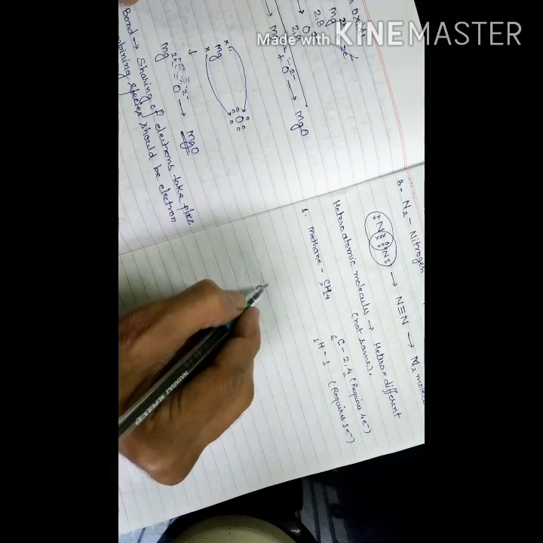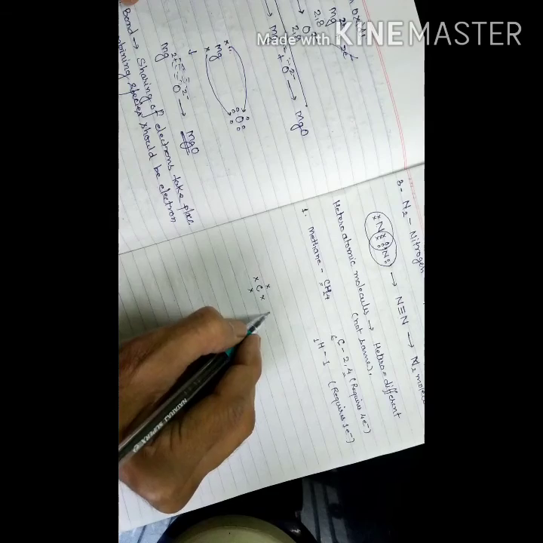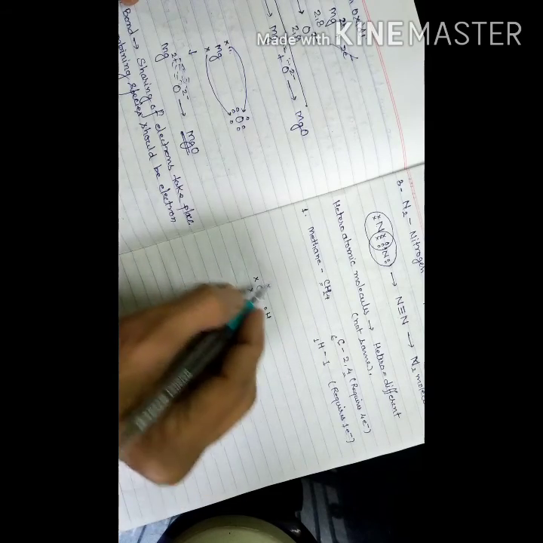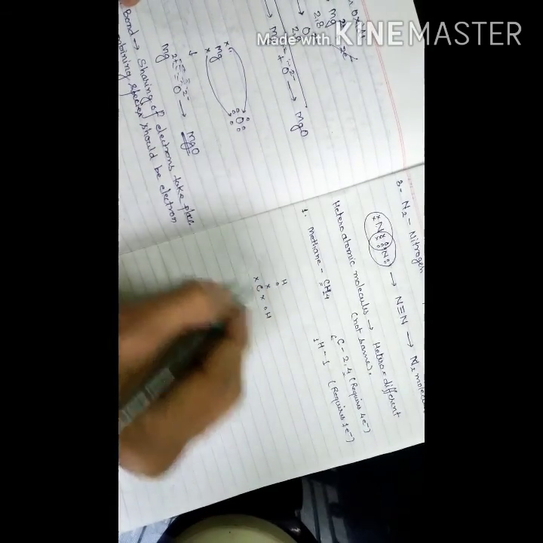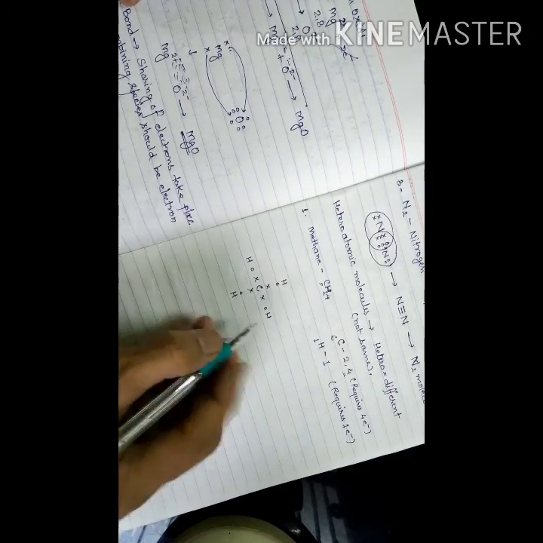So this is the carbon having 4 electrons in its valence shell. This is the first hydrogen with its electron, this is the second hydrogen with its electron, third, and this one is the fourth.